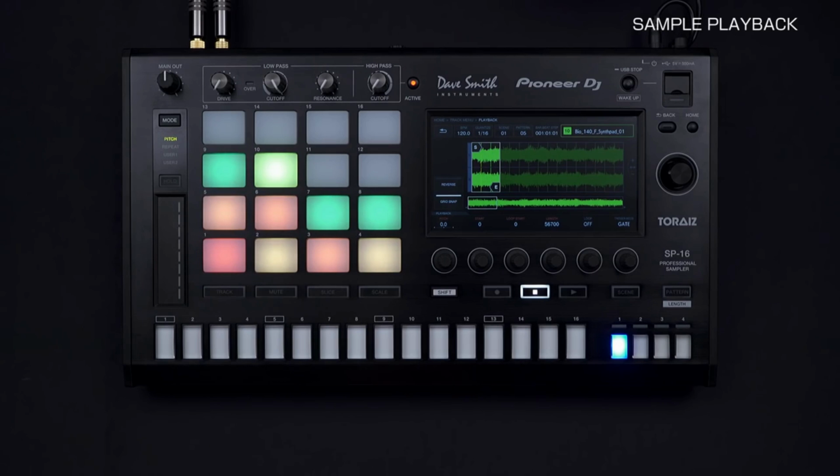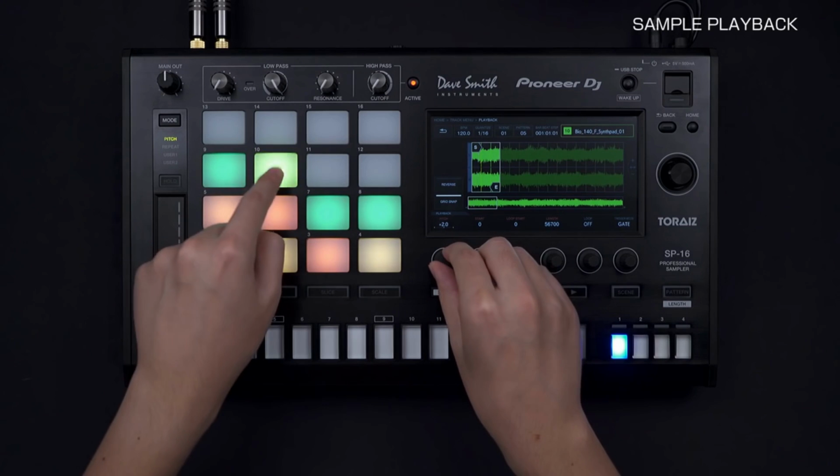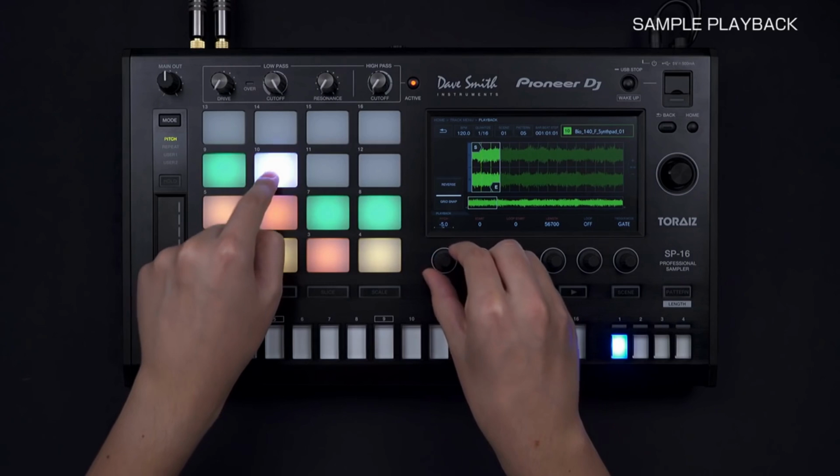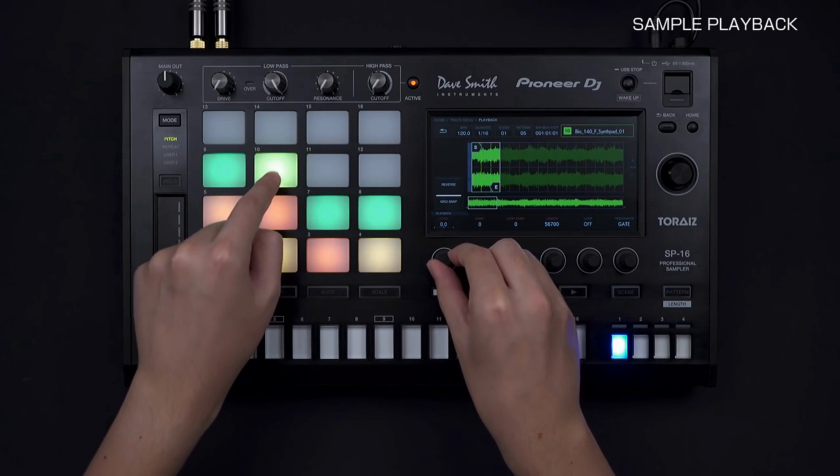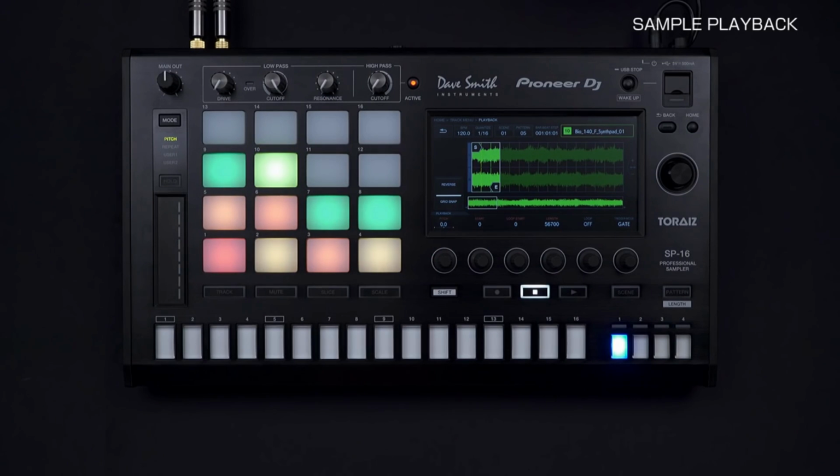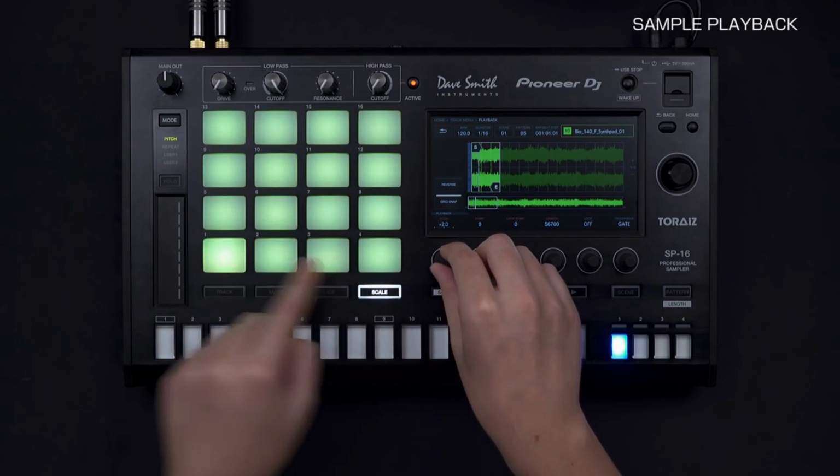Pitch changes the default pitch of the sample. The sample will play back at this pitch when it is triggered by the pads or the sequence triggers. It also acts as a root note for the scale mode.